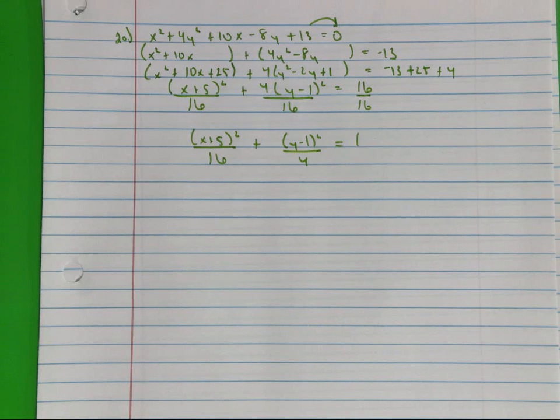Now, if you take the square root of that, what does that tell you, Jessica? If I took the square root of 16, that's what? That's a. That's 4, isn't it? So that means, that first one. Just center and radius.